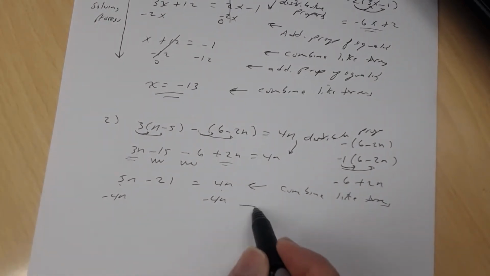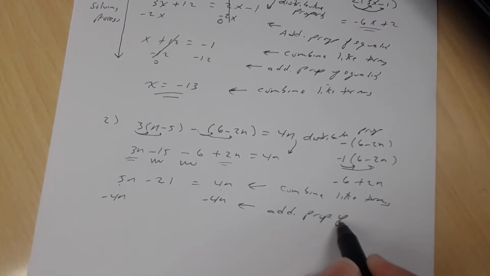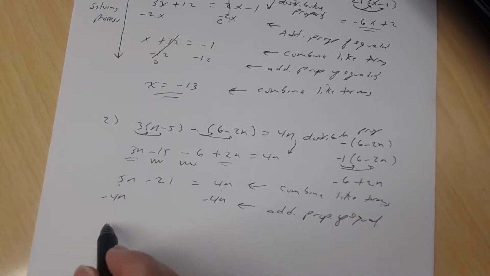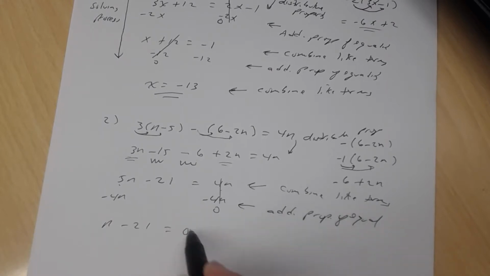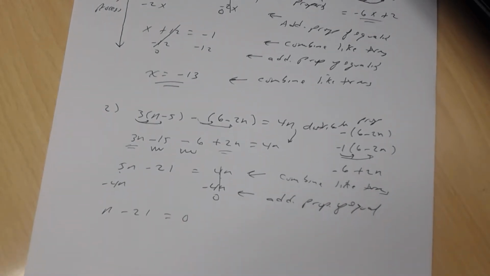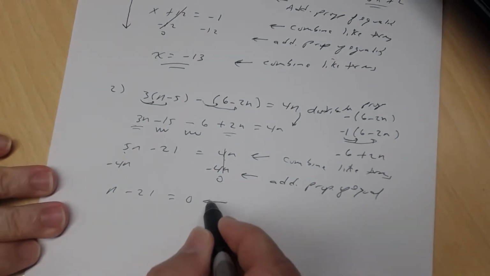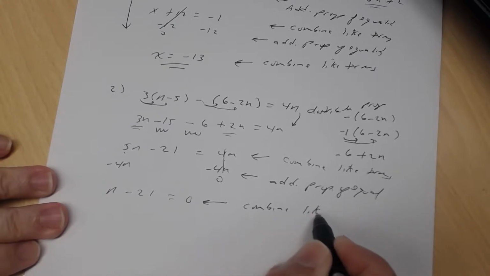So notice I'm using the addition property of equality. And now I want to combine like terms. 5n minus 4n is n minus 21 equals, now remember that when I combine these, that's 0. So that's equal to 0. To get to this step, the way I got to this was I combined like terms. That's how I got this.